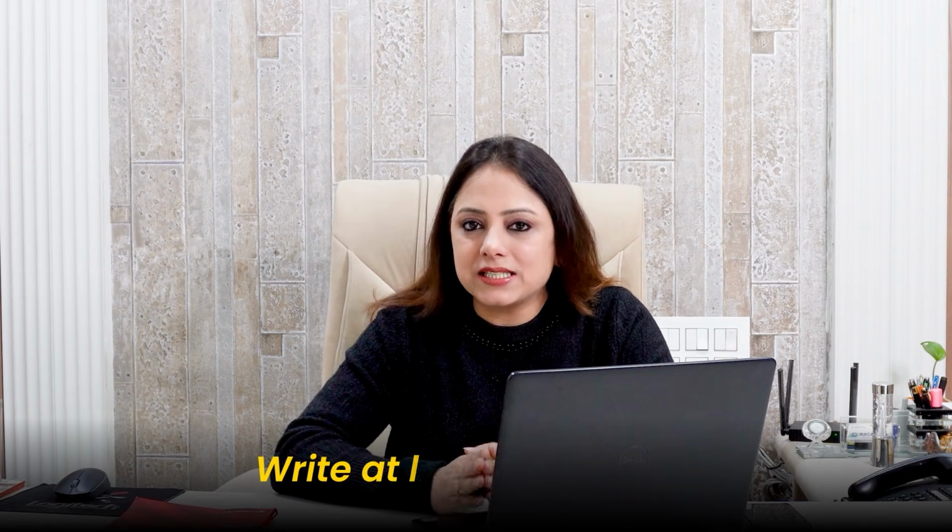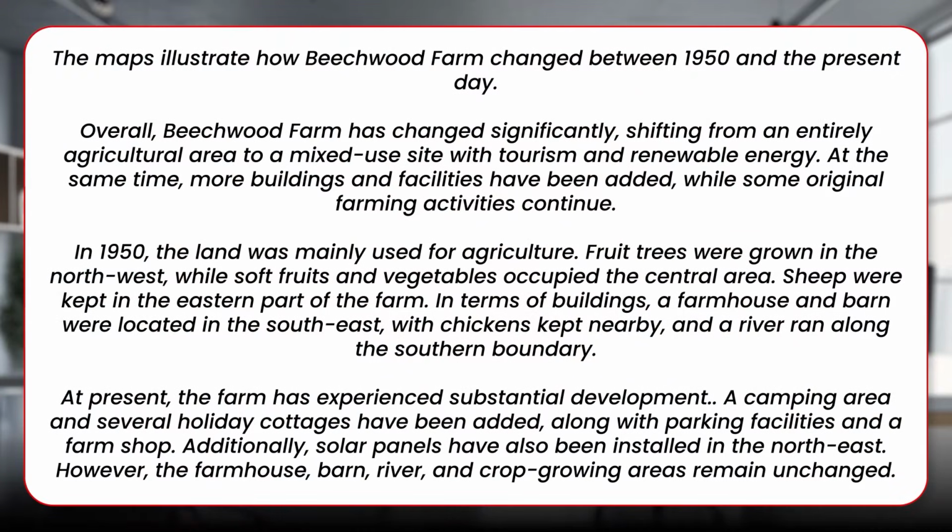You must write at least 150 words. Somewhere between 160 to 170 is actually suggested. Don't write very long reports because there will be more of grammatical errors and words will also be repeated. First, the introduction. The maps illustrate how Beechwood Farm changed between 1950 and the present day. So we have just changed the given question and mentioned about what actually the maps represent.